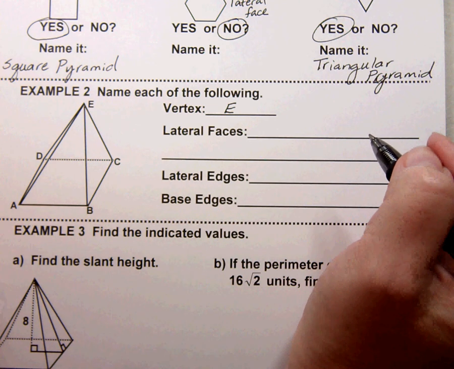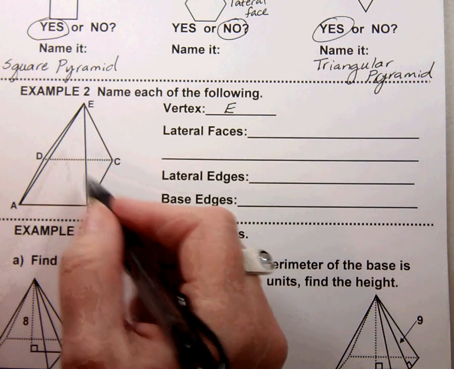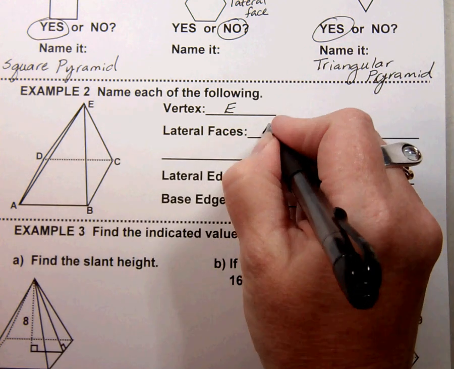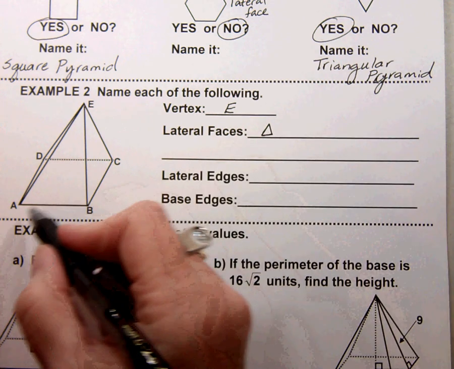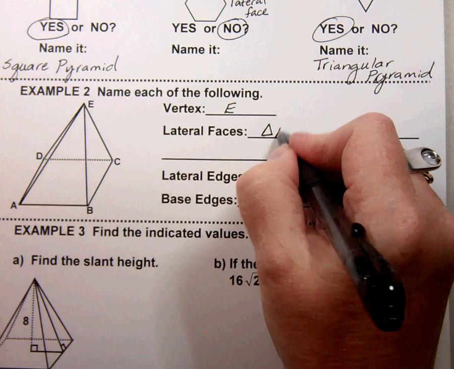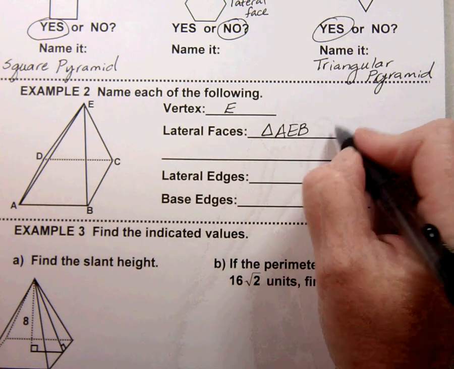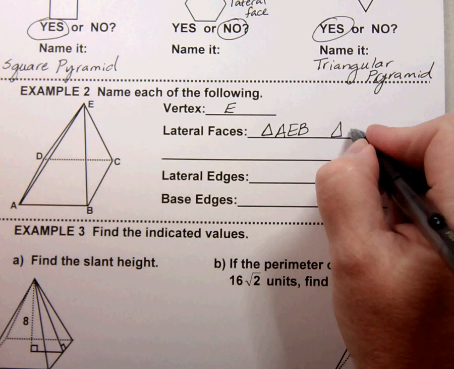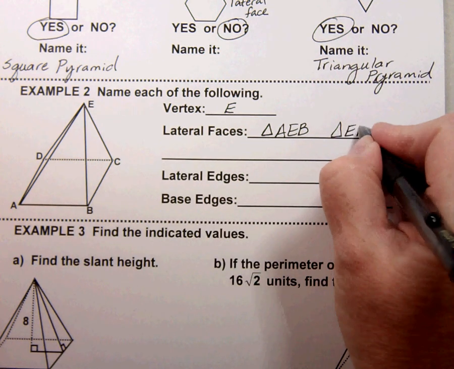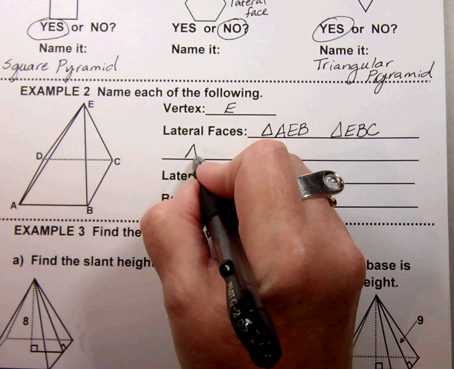Now the lateral faces are actually the 4 triangles that are coming up to that vertex point. So the symbol for a triangle is a little triangle. So let's name, how about the front one? The front triangle here is AEB. Let's go around to the right. The next triangle would be this one right here, would be EBC. Doesn't really matter the order of your letters, just make sure you name all 3.